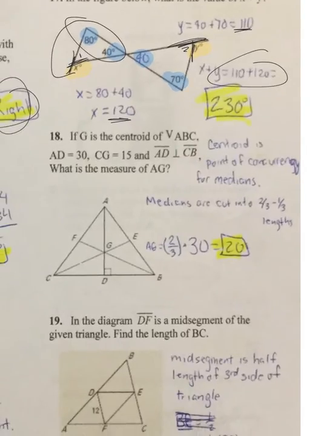18, if G is the centroid of triangle ABC. What happened to this copy? That's odd. It should be triangle ABC, not weird V ABC. AD is 30, CG is 15, and AD is perpendicular to CB.